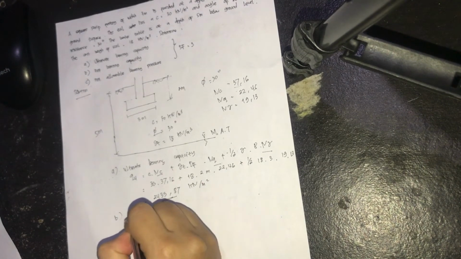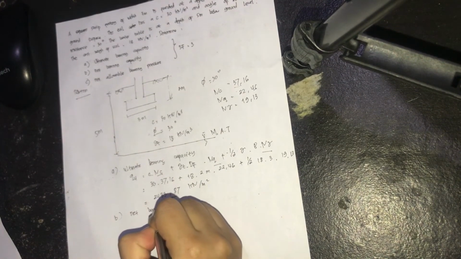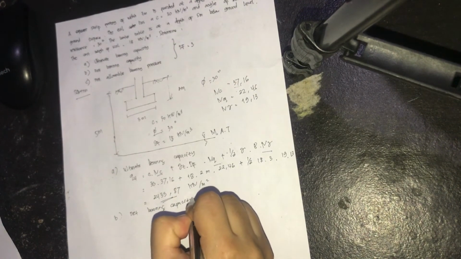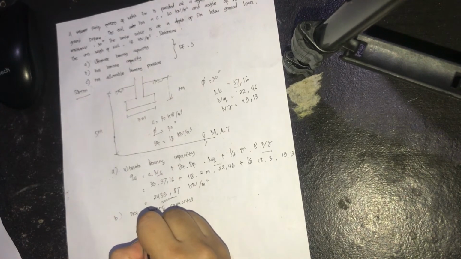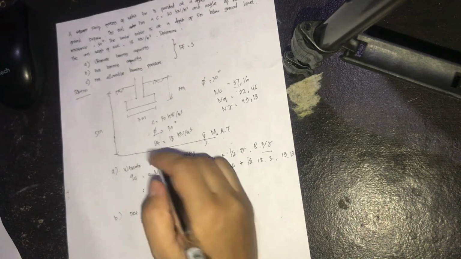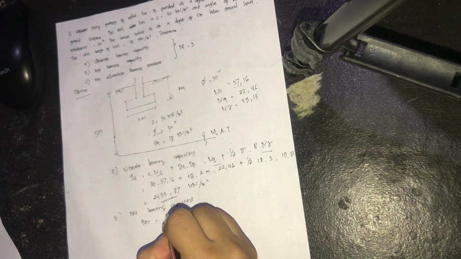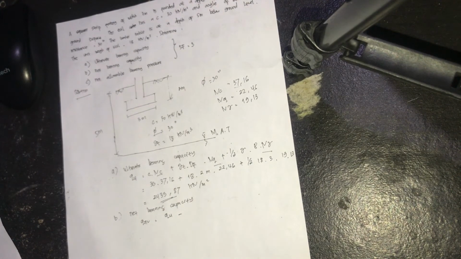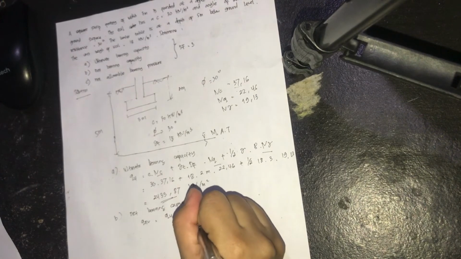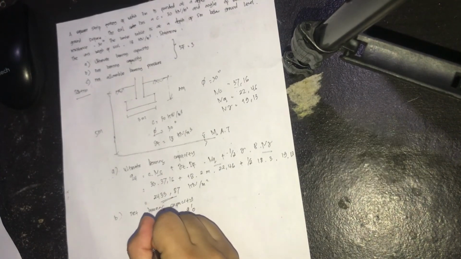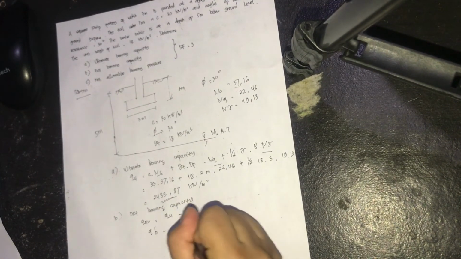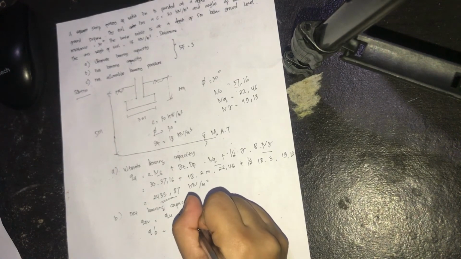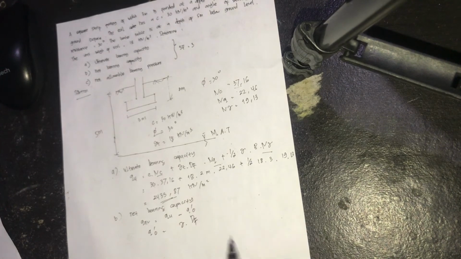To calculate the net bearing capacity, it can be calculated from the ultimate bearing capacity minus the overburden pressure, or q. The overburden pressure, we can calculate as gamma multiplied by the depth of foundation.